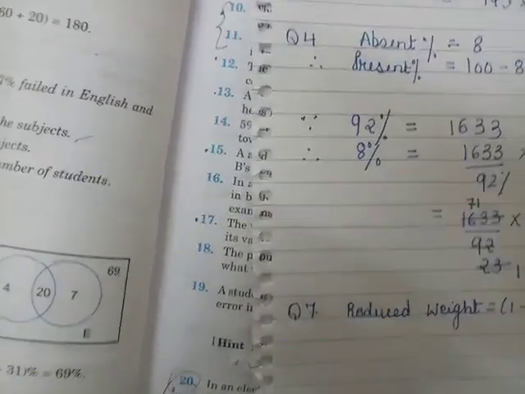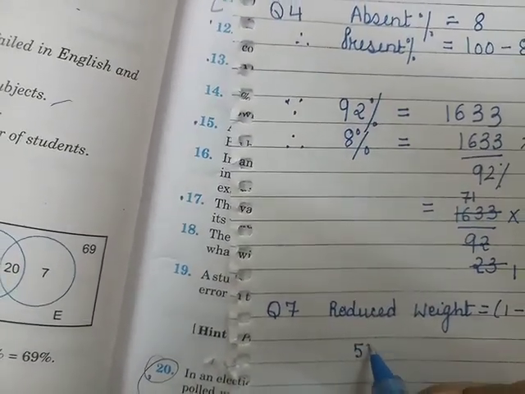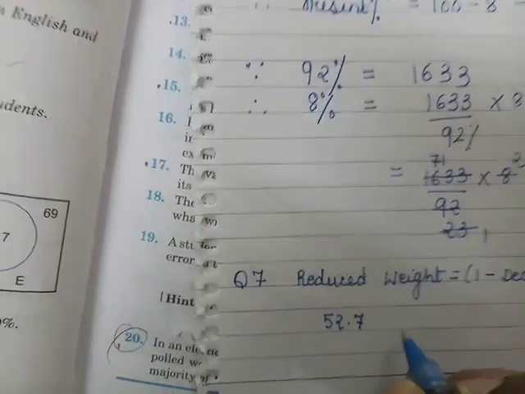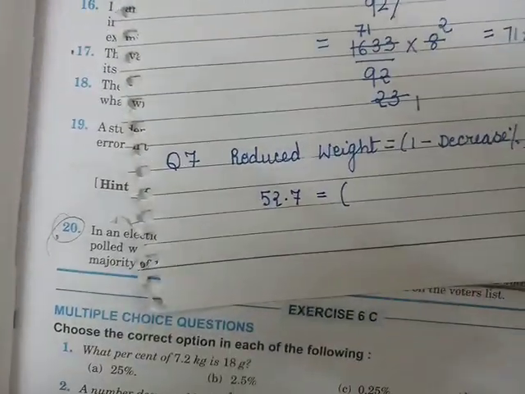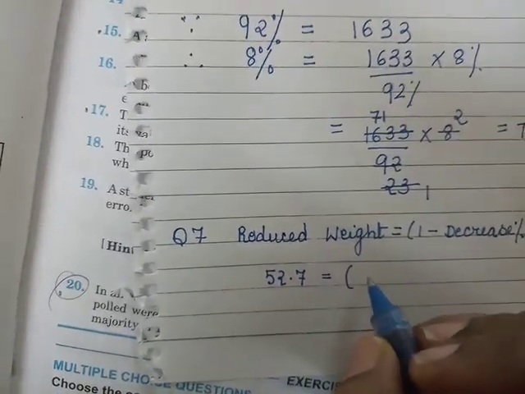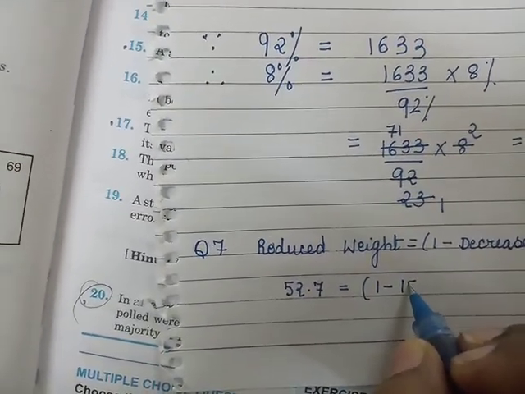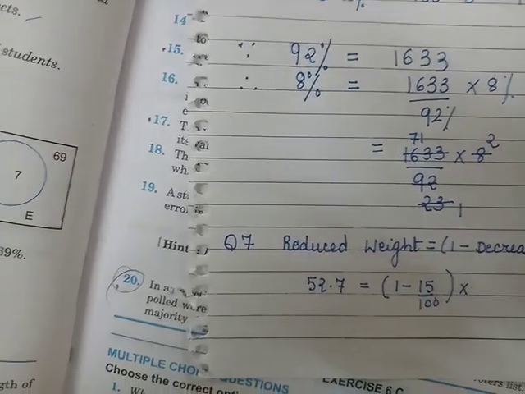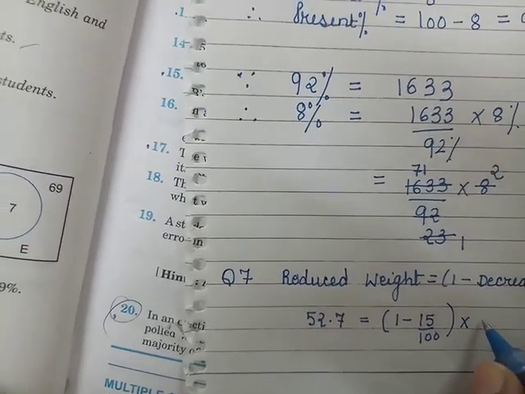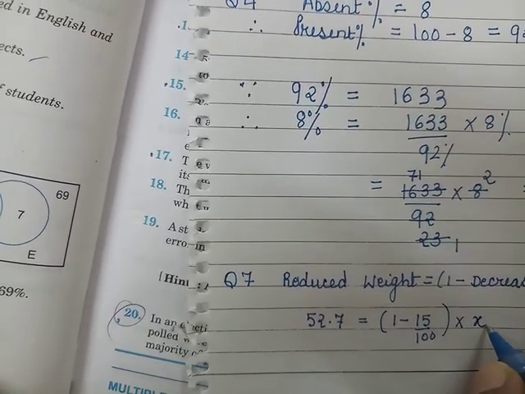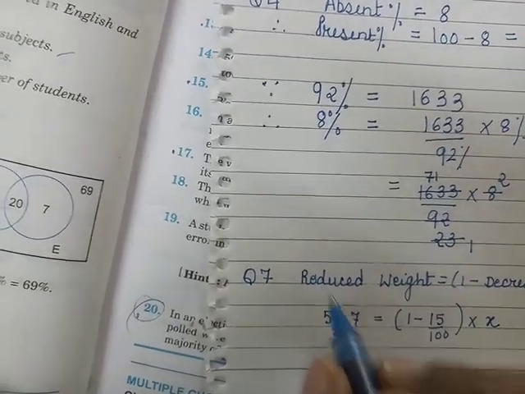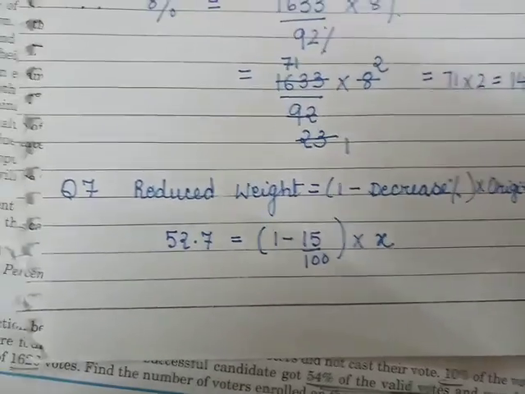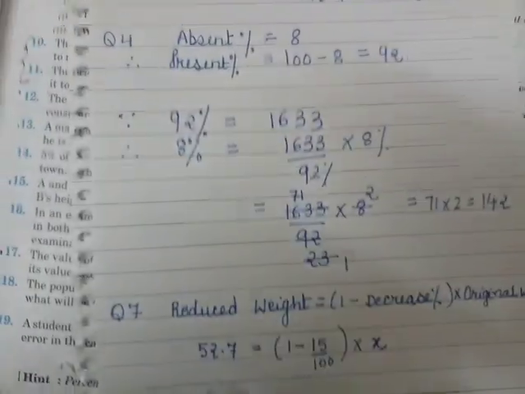Now reduced weight is given to us, that is equal to 52.7. So 52.7 is equal to 1 minus decreased percent. The decreased percent is 15%. So I write 1 minus 15 upon 100 into original weight we are looking for. Let it be x. In the top line you can write the original weight is x. So we are looking for the value of x.